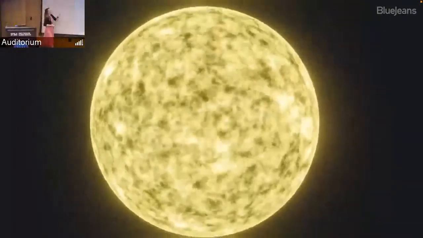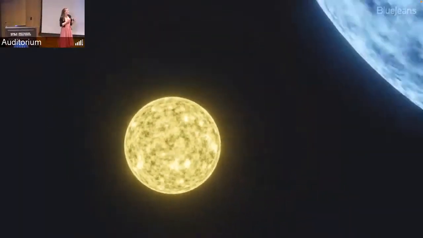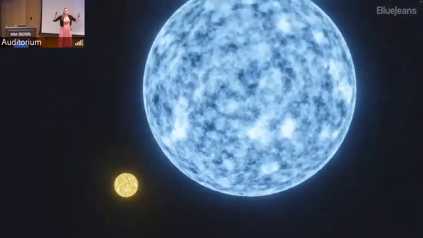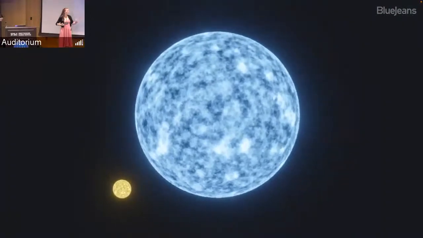Yeah, so compared to our sun shown here, massive stars are these stars that are 10 to 200 times the size of our sun.